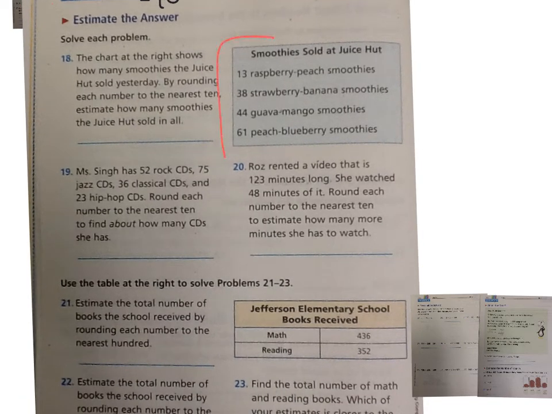Excuse me. The chart on the right shows how many smoothies the Juice Hut sold yesterday. By rounding each number to the nearest 10, estimate how many smoothies the Juice Hut sold altogether. And also, 13 you would round to, not 100, I was trying to circle the 13, you would round that to 10.